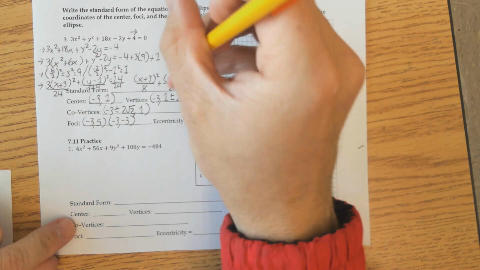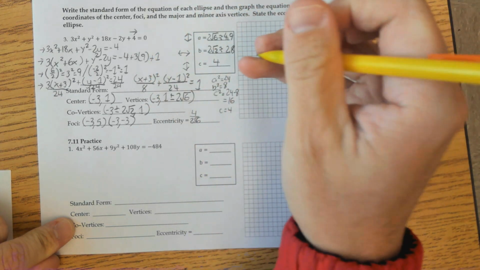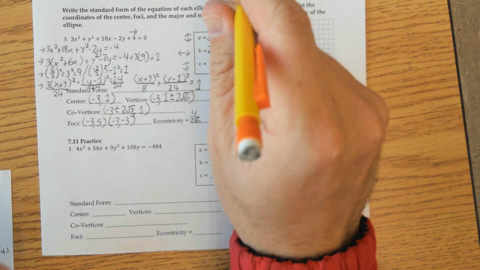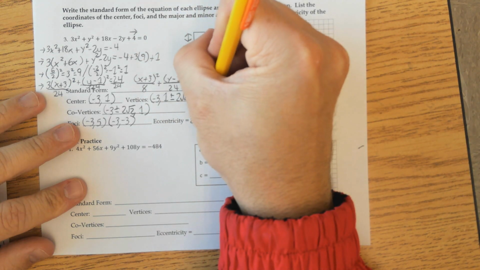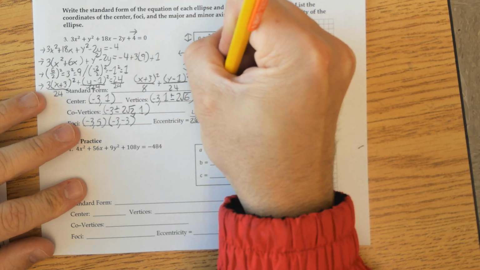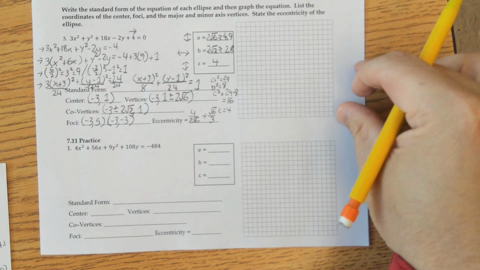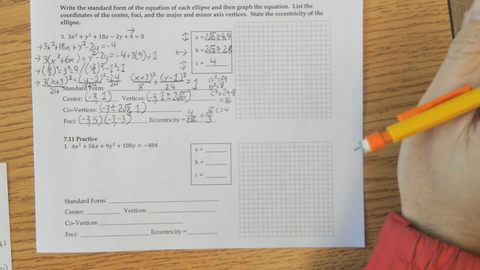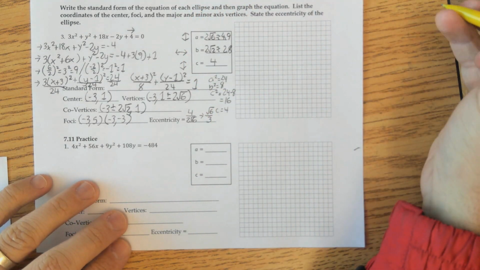Your eccentricity is c over a, so c is 4, a is 2 root 6. Plug that into your calculator. You cannot keep it like that. No radicals in the denominator. And so that is going to be root 6 over 3. And there you go. So there's all of our characteristics.